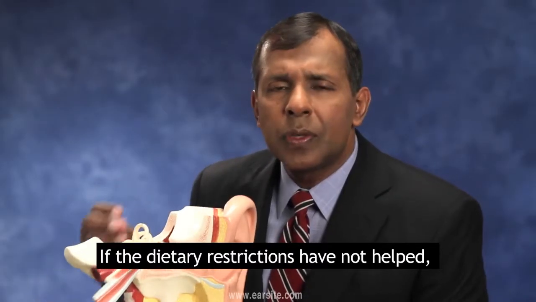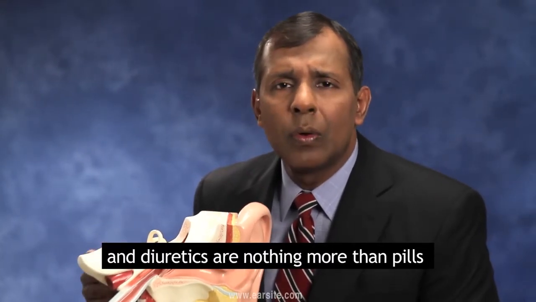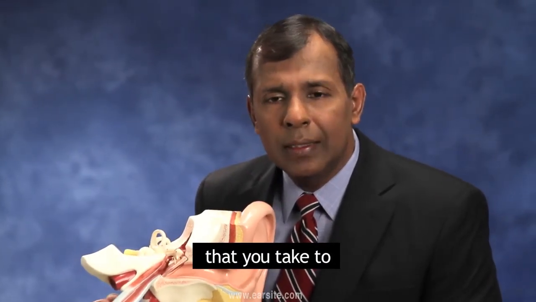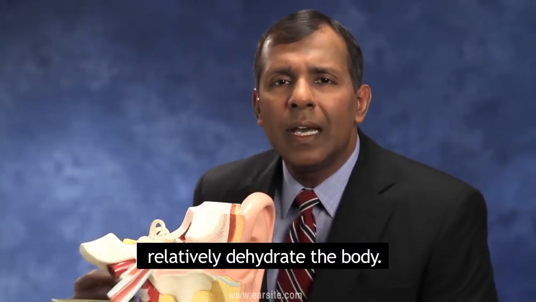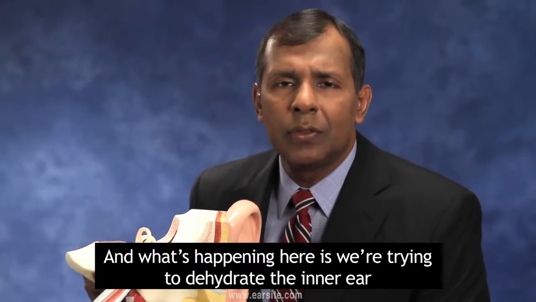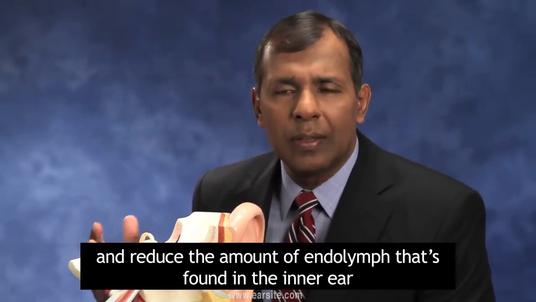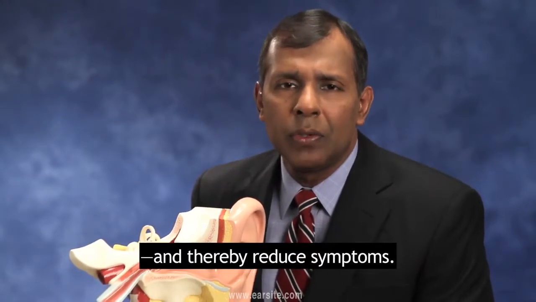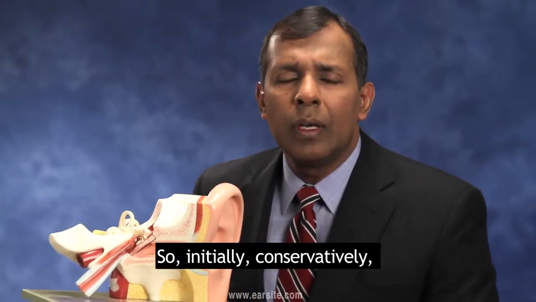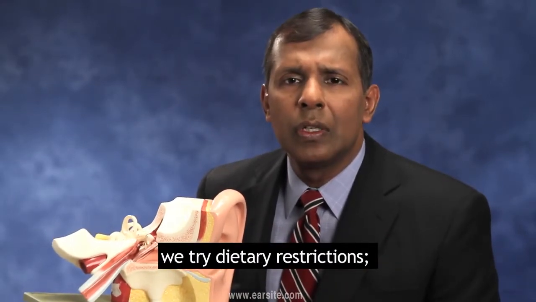If the dietary restrictions have not helped, then we can resort to diuretics, and diuretics are nothing more than pills that you take to relatively dehydrate the body. And what's happening here is we're trying to dehydrate the inner ear and reduce the amount of endolymph that's found in the inner ear, and thereby reduce symptoms. So initially, conservatively, we try dietary restrictions.